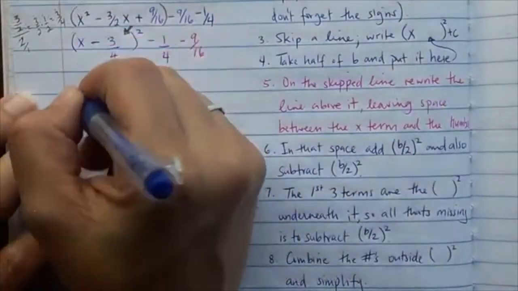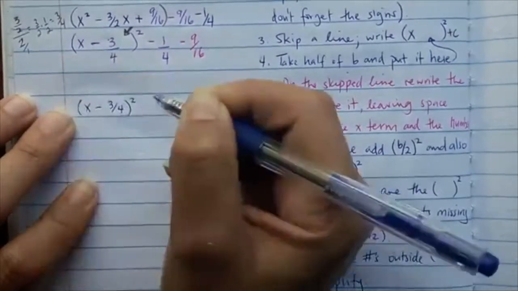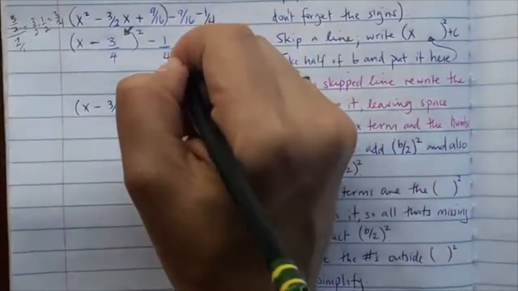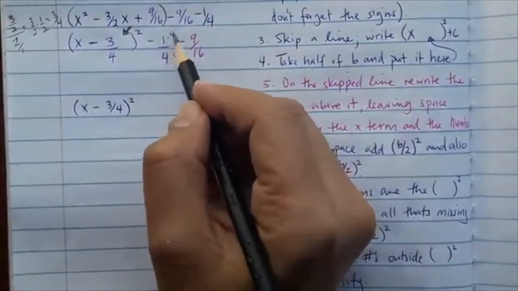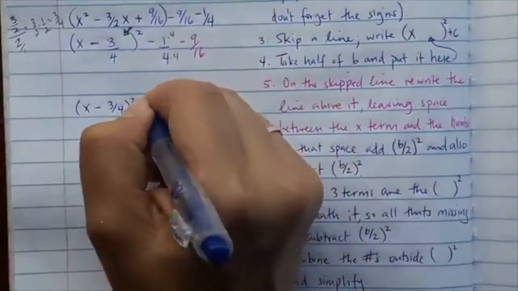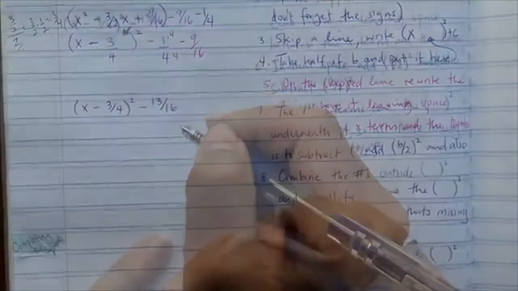So combining them, they need to have the same denominators. So we're going to make that 16, so multiply top and bottom by 4. So now we have negative 4 minus 9, which is negative 13 over 16.